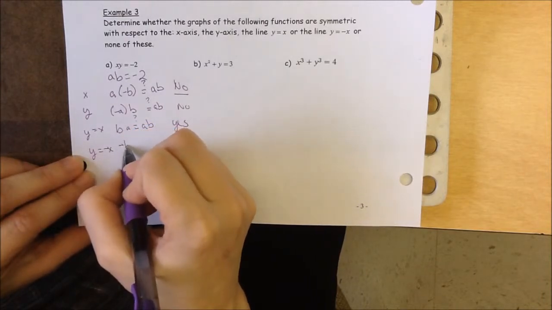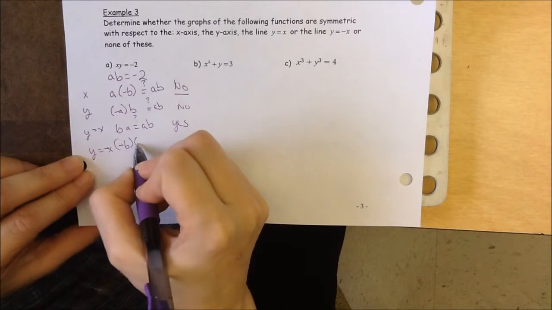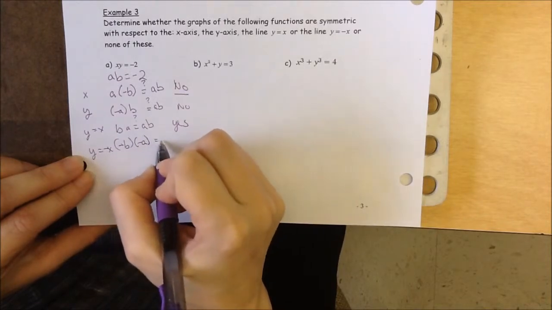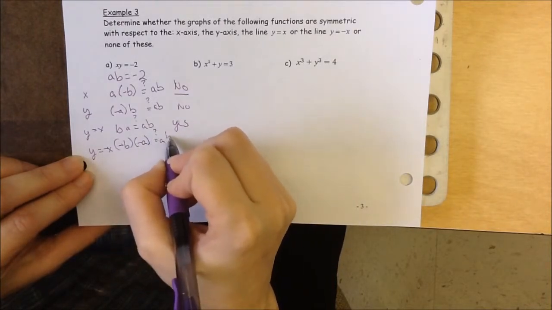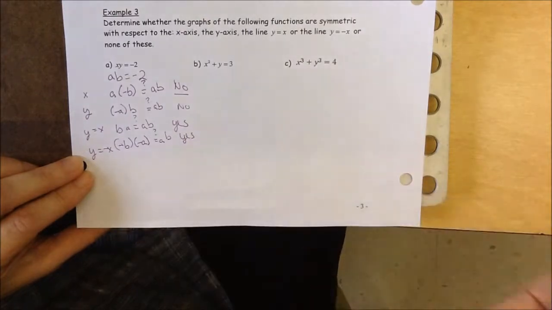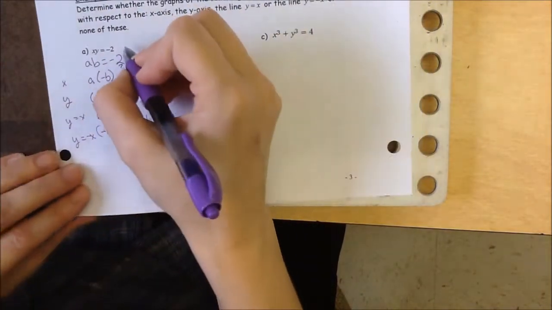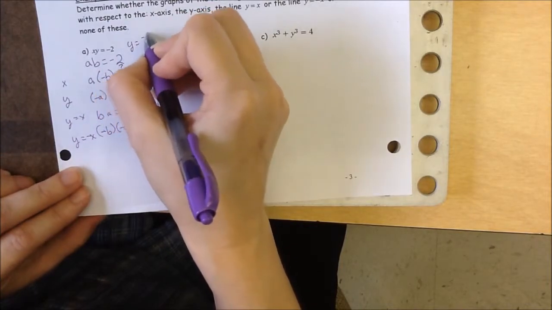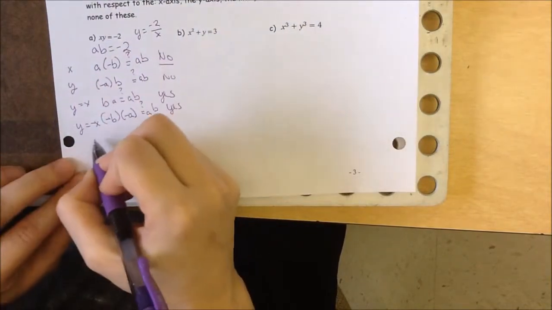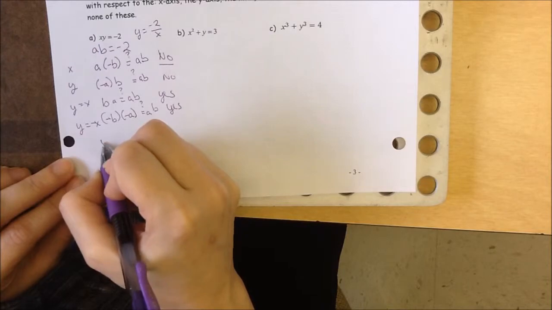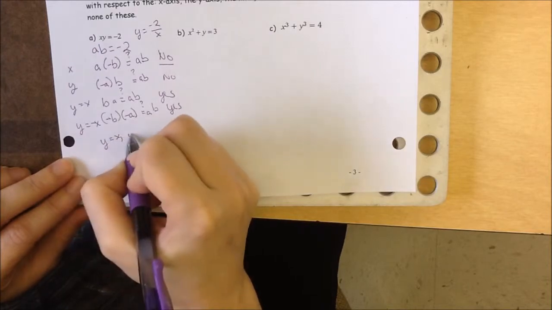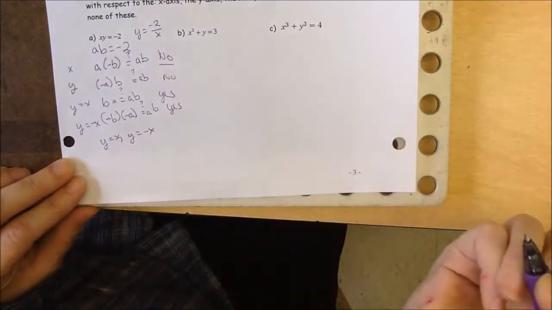And if I swap B and A and negate them both, do I get the same thing? Yes, because multiplication is commutative. So xy equals negative 2, or if you want to graph it, y equals negative 2 over x, is symmetric about the lines y equals x and y equals negative x.